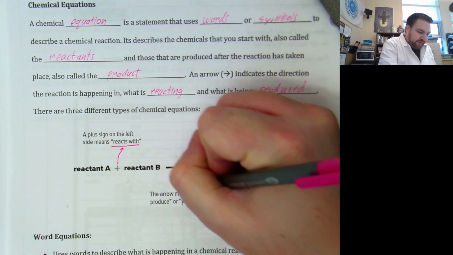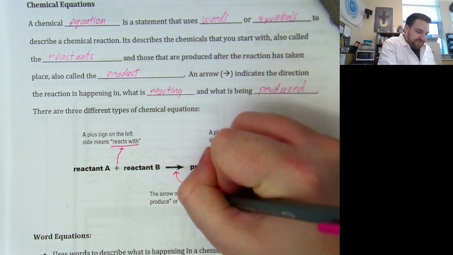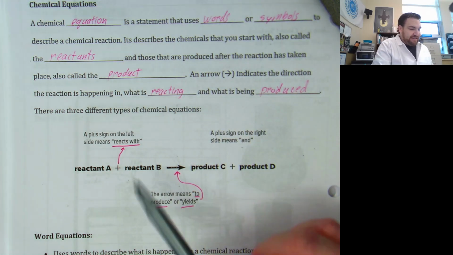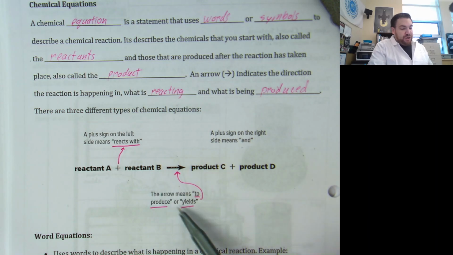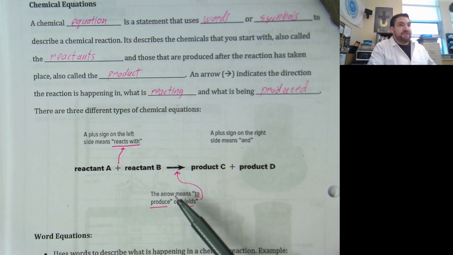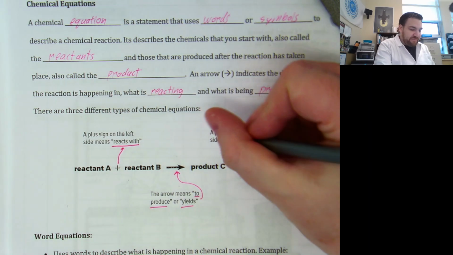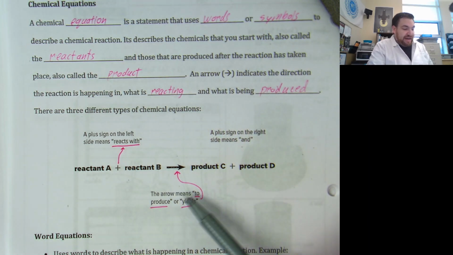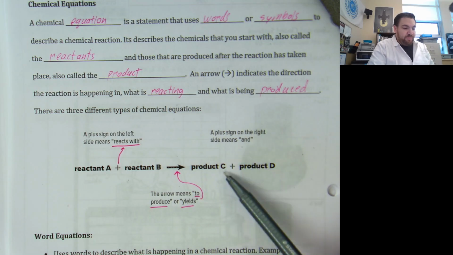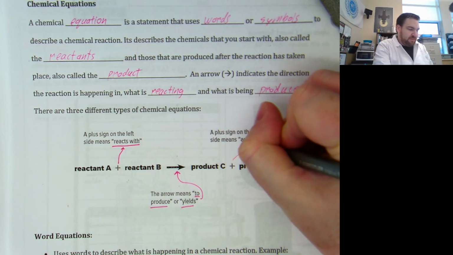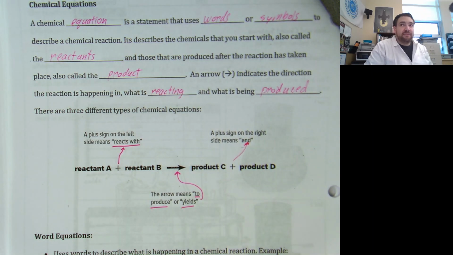That arrow here means, the way we would read that is, to produce. So reactant A reacts with reactant B to produce, or to yield, which is a word that we use there to talk about what comes out the other end. And it produces, or reacts to produce, products C and D, is how you'd read that thing.